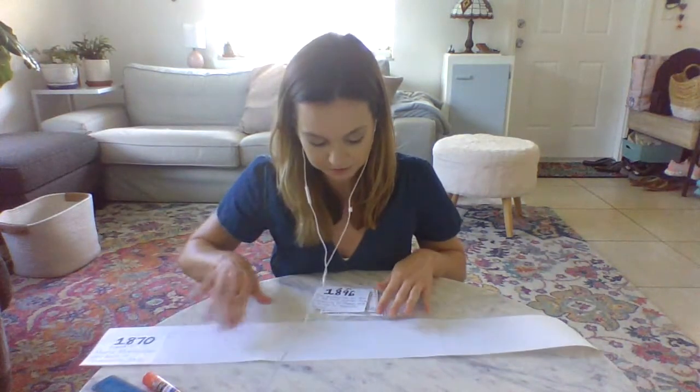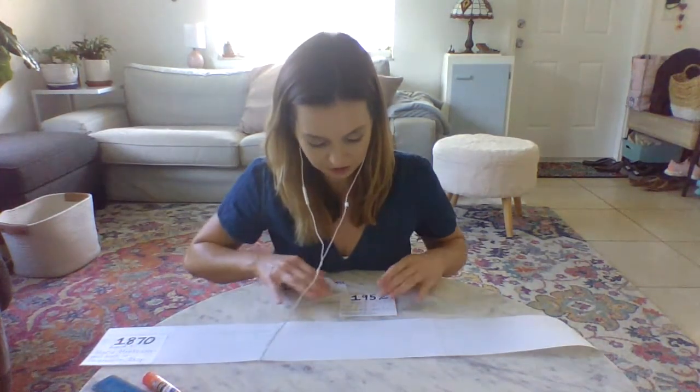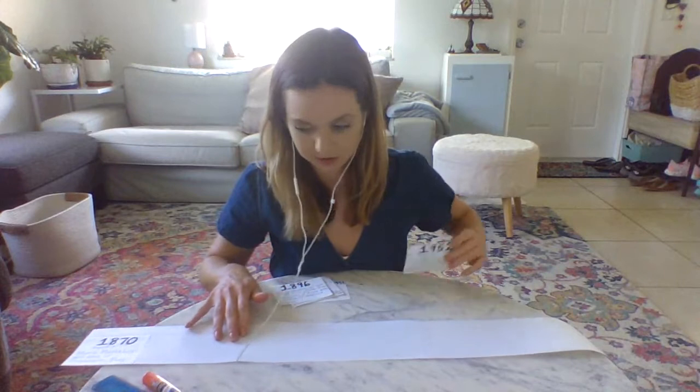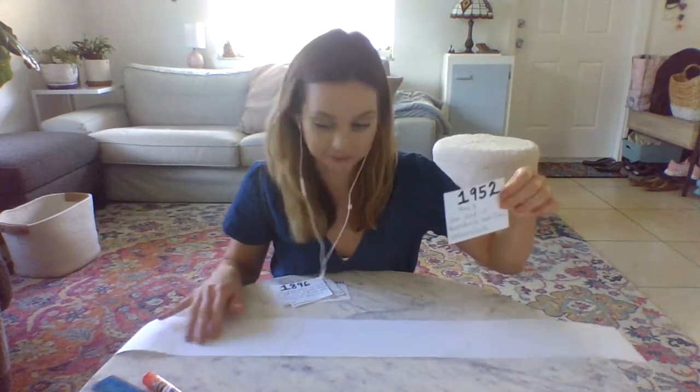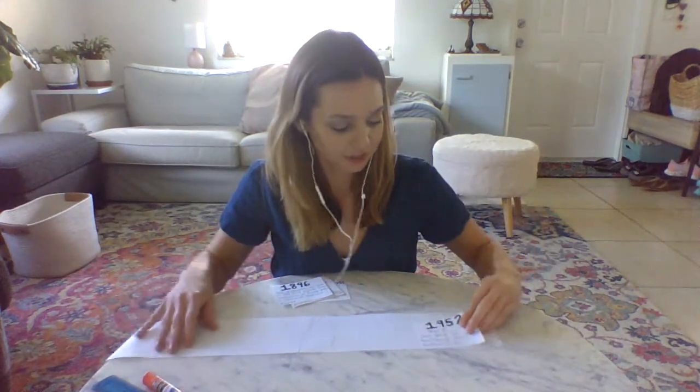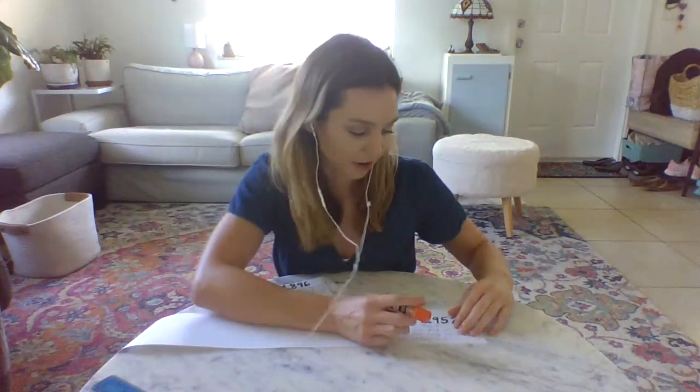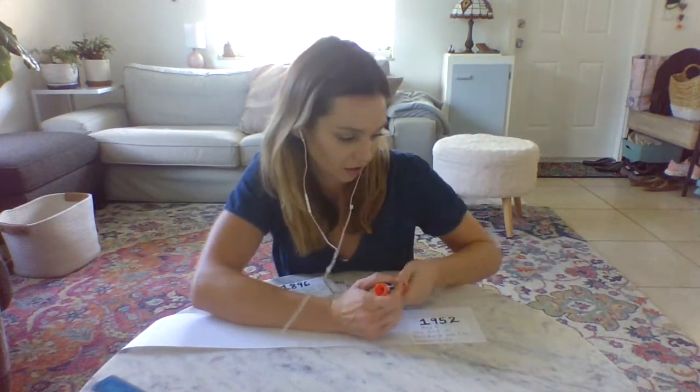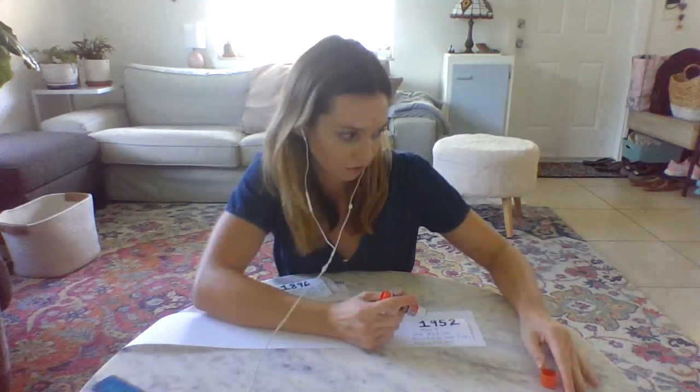Now skip all of those in the middle and take your card that has the greatest number, so the last year, which is probably the year that they died, and glue it on the far right side.